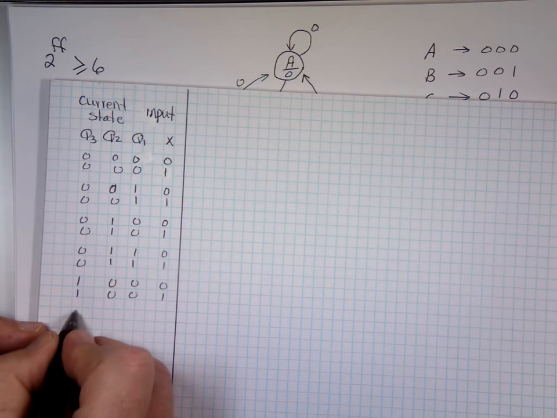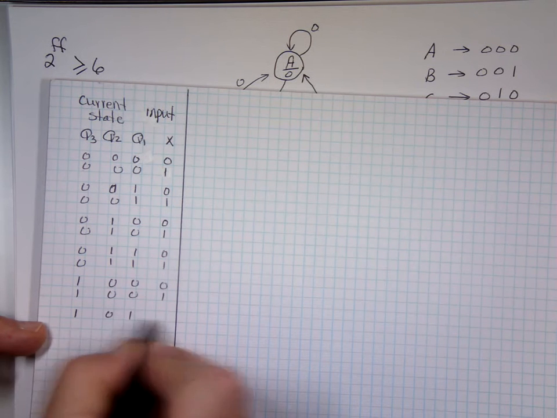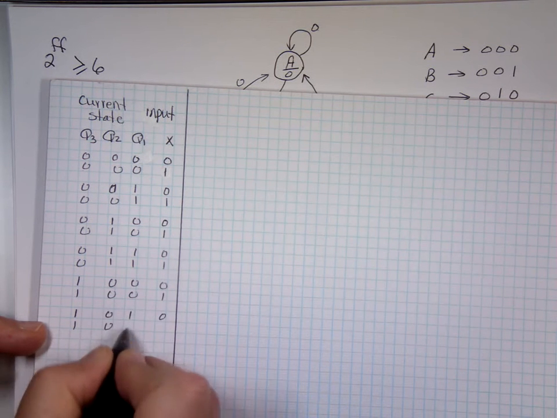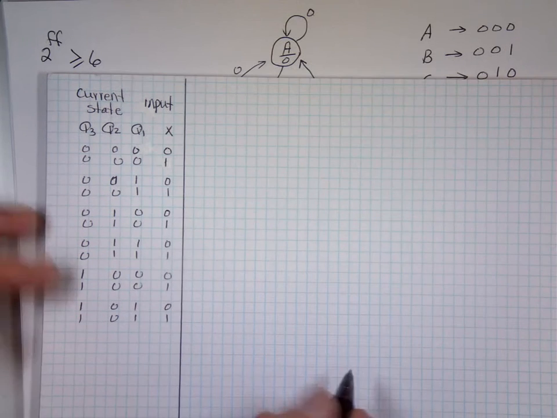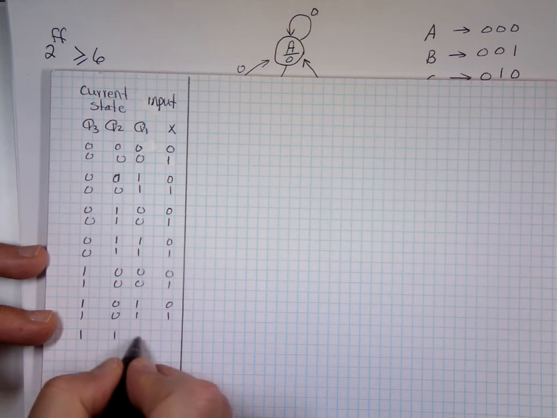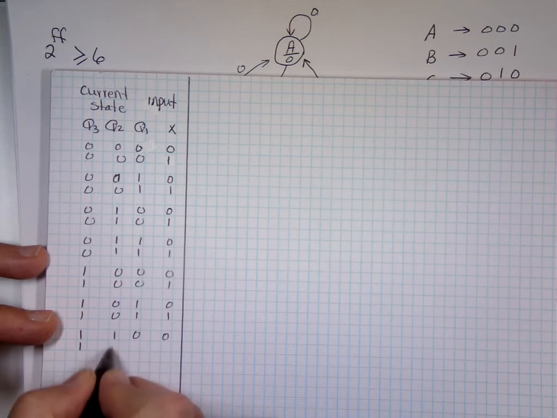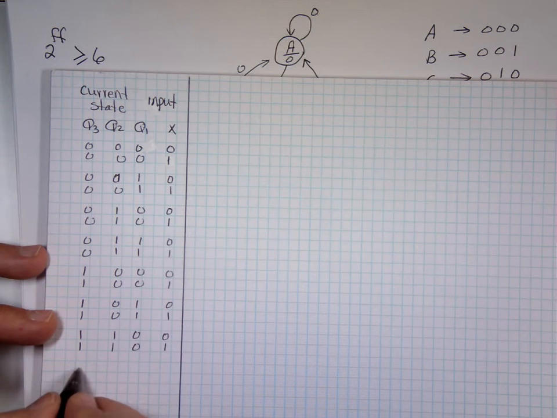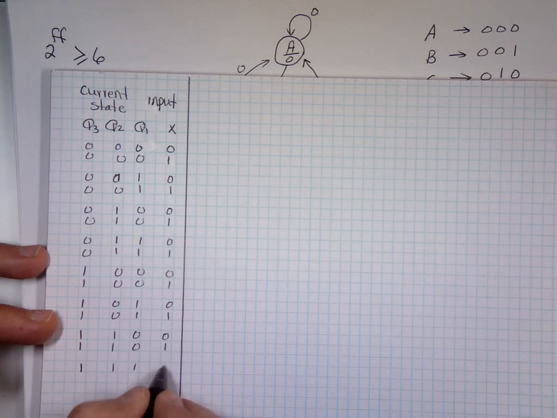The next one, 1, 0, 1, 0, 1, 0, 1, 1. The next one, 1, 1, 0, 0, 1, 1, 0, 1. And the last one, 1, 1, 1, 0, and 1, 1, 1, 1.